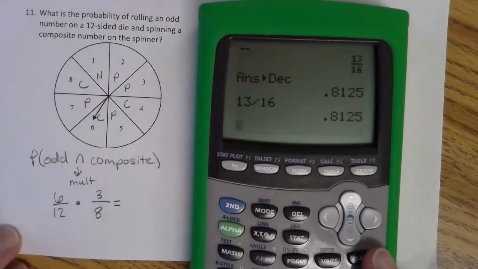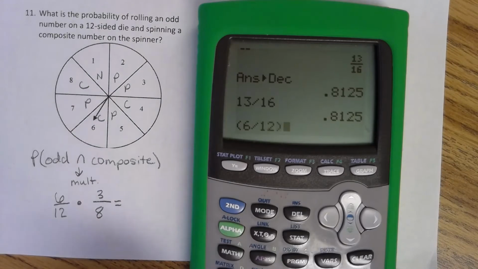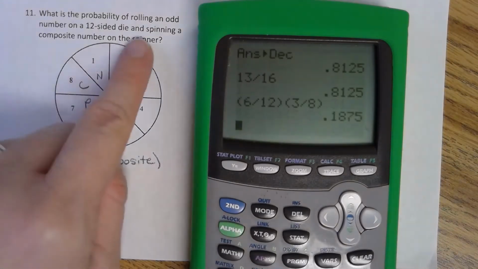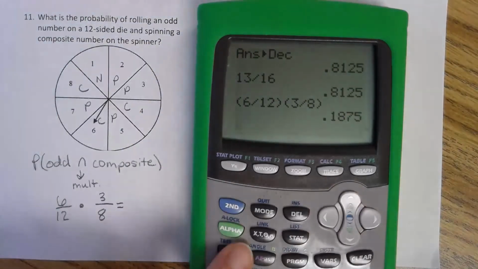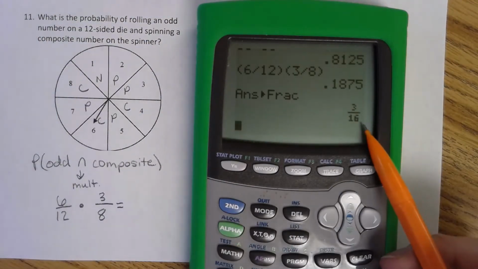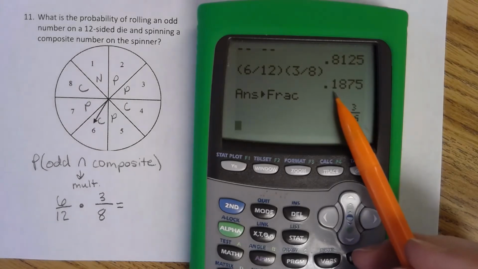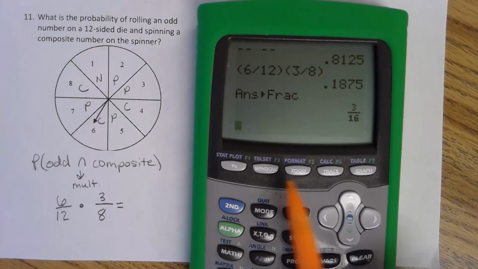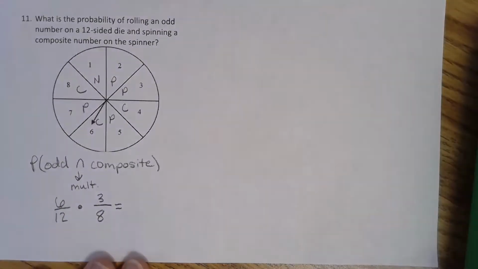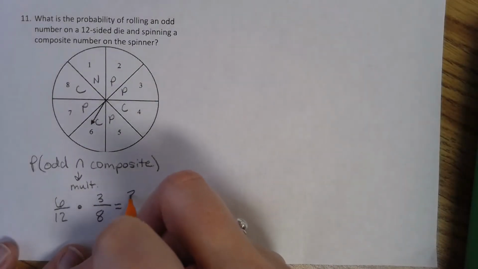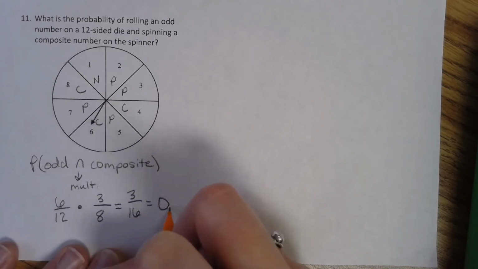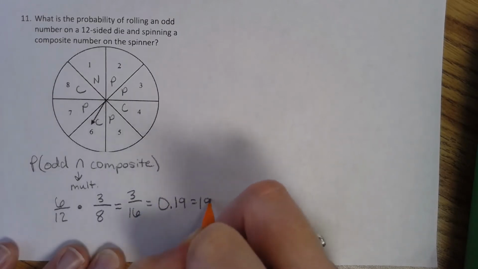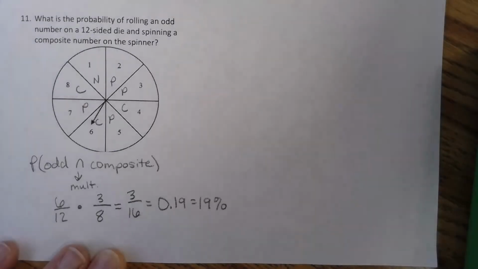So we can multiply those fractions. 6 out of 12, 3 out of 8. We are multiplying because it says and. So our fraction is 3/16, and there's our decimal, 0.19. We would round. Once you have your decimal, remember you can go math fraction to change it to a fraction. So 3/16, and then the decimal 0.19, so that gives us 19%.